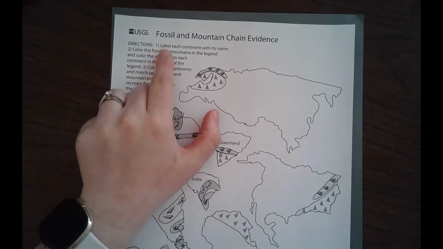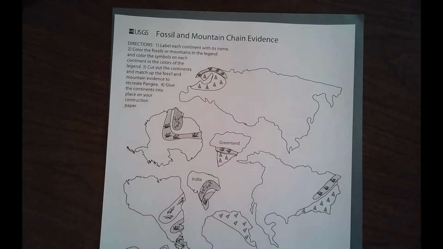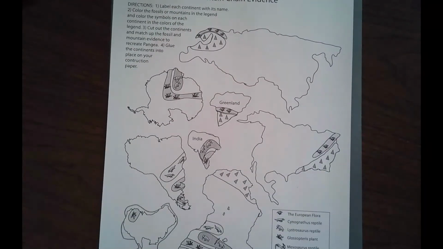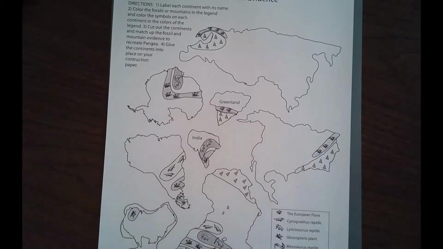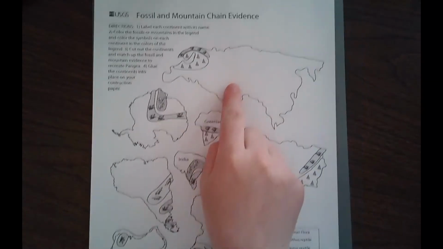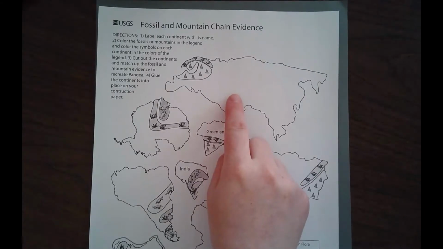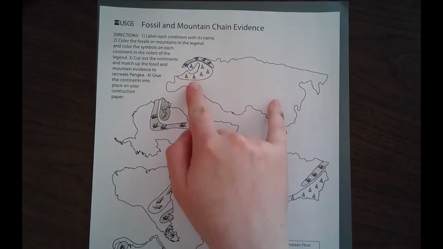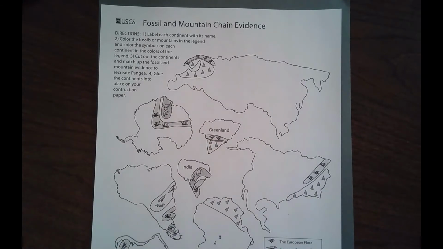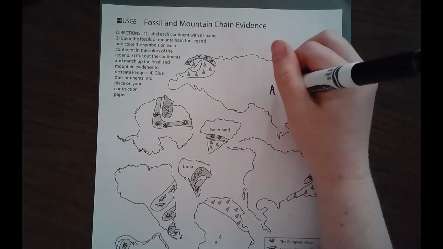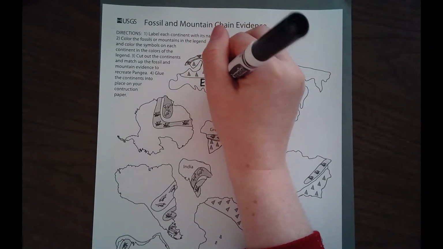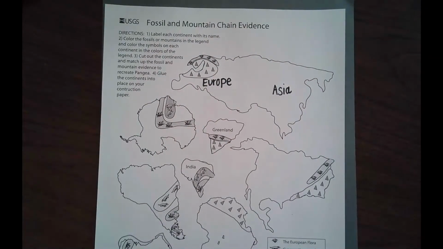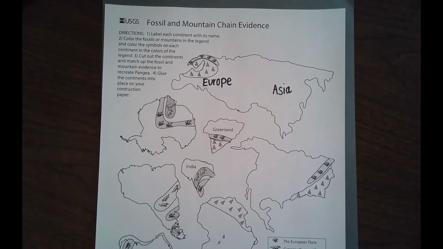Now, the first step says label each continent with its name. So there are 2 countries that are already labeled, India and Greenland, and we need to go through and write the name of each continent on here. Now, let's go ahead and start with this continent up here. This is actually 2 continents put together. Now, what 2 continents are actually connected in one landmass? That's Asia and Europe. So go ahead on your own sheet of paper, record those names, making sure you spell them correctly and capitalize their names.